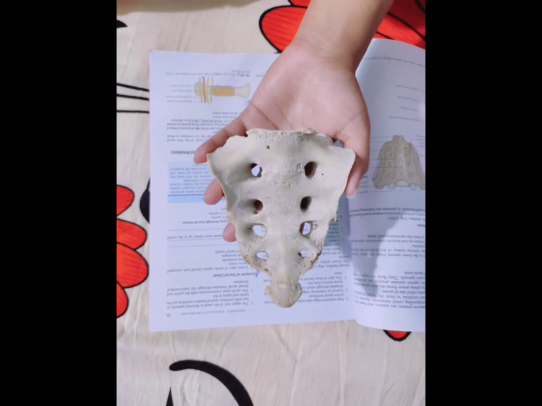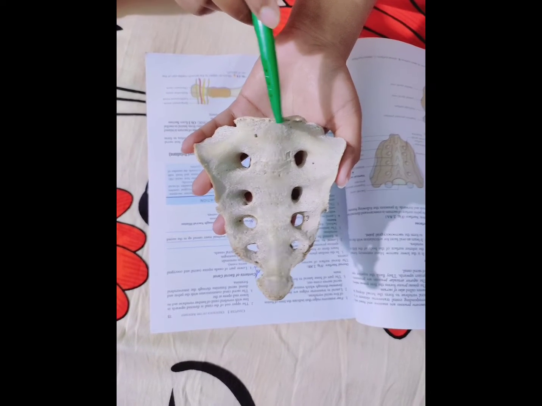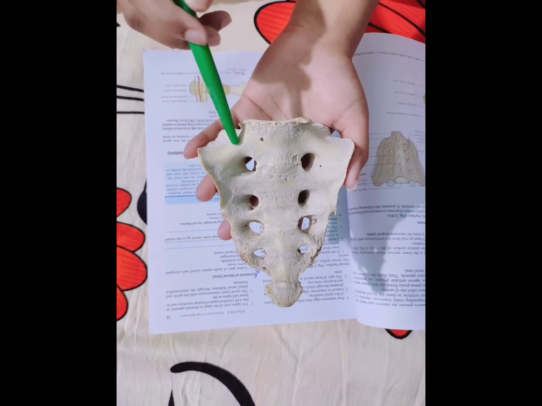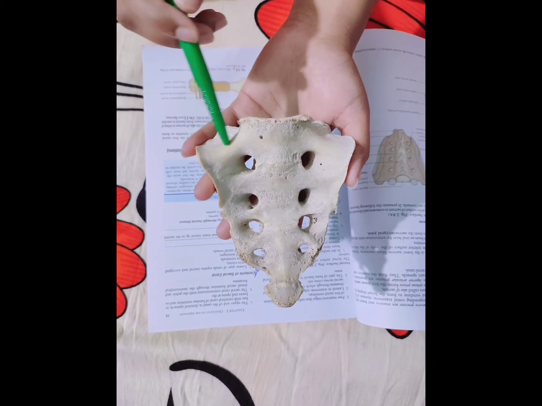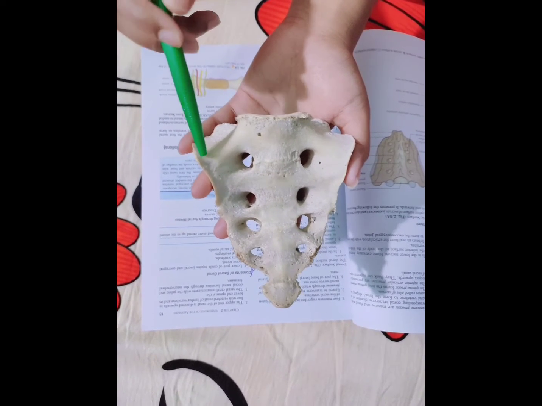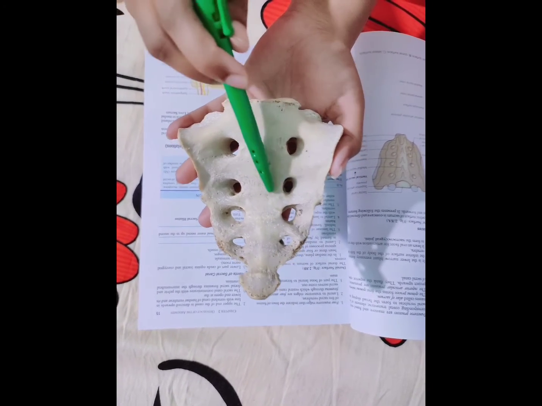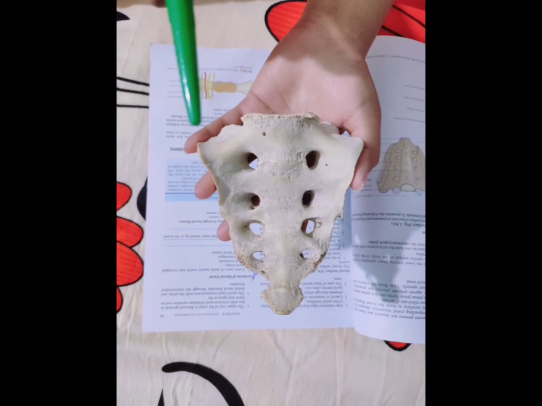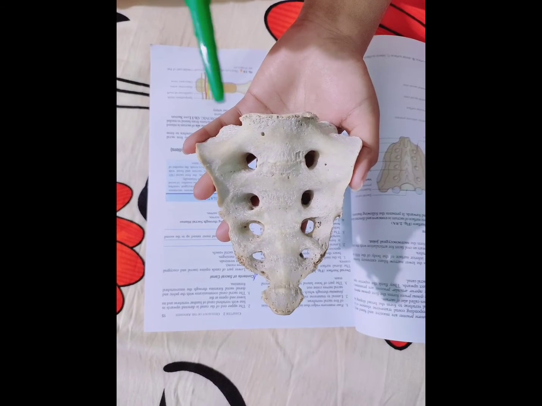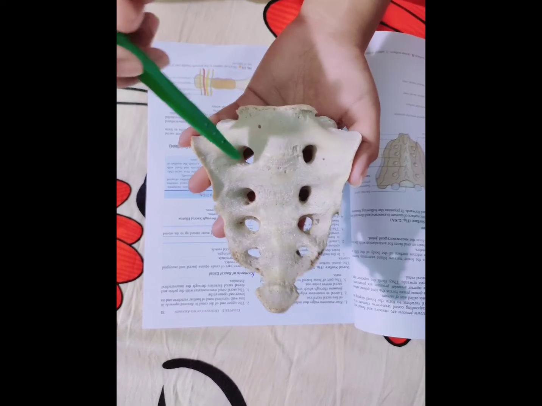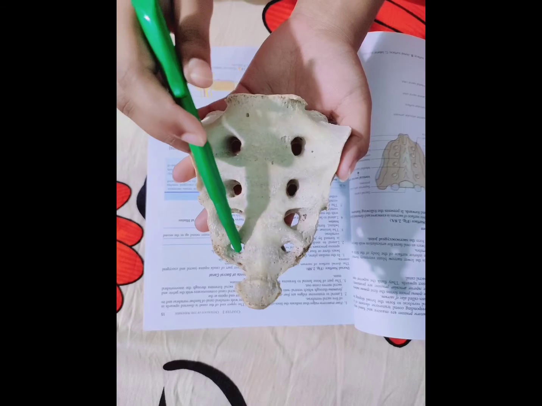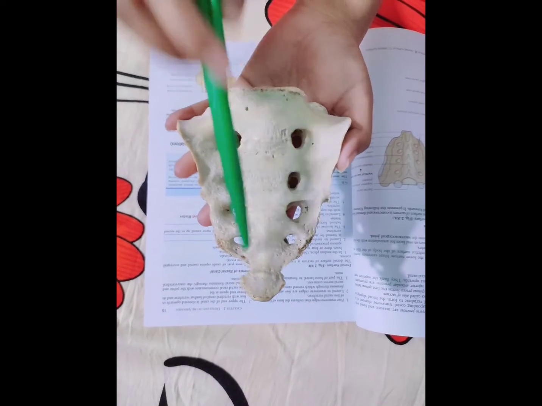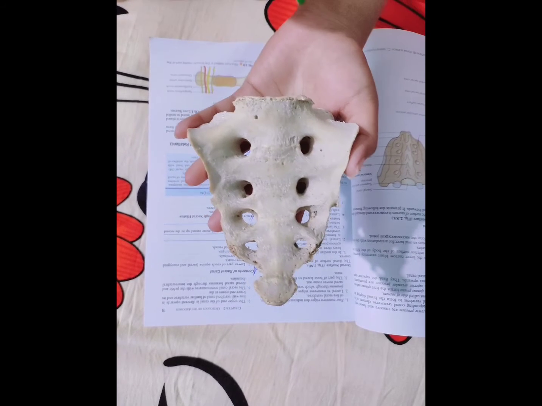In the pelvic surface, here present the sacral promontory, ala of sacrum. Here ala of sacrum, it has two parts: medial smooth part and lateral rough part, and these are the transverse ridges. There are four transverse ridges present that fuse five sacral vertebrae to form a sacrum, and here presents anterior or pelvic sacral foramina, and this one is inferior lateral angle of the sacrum of anterior side.